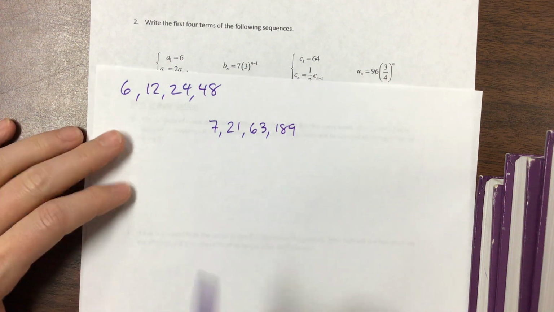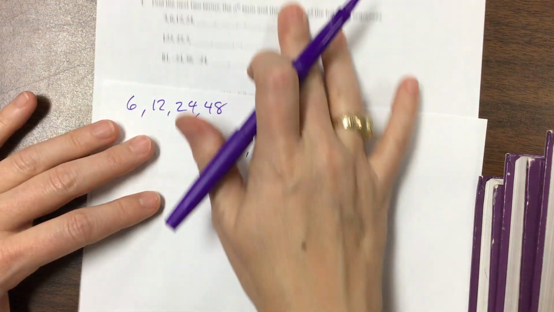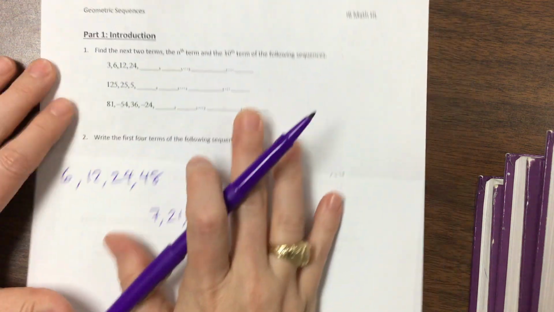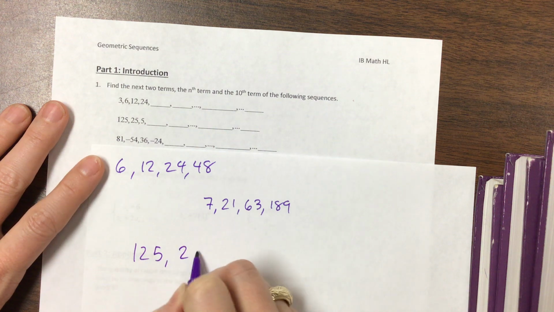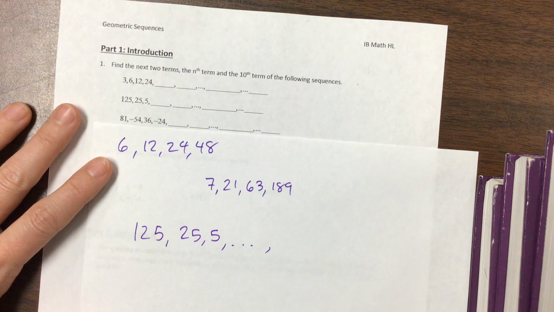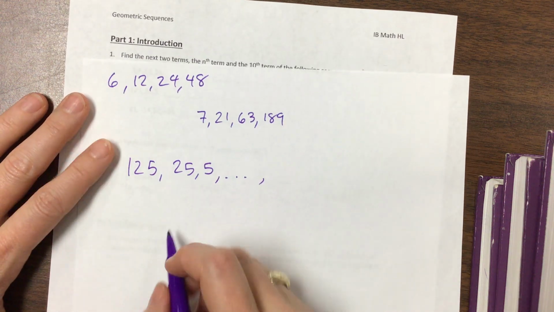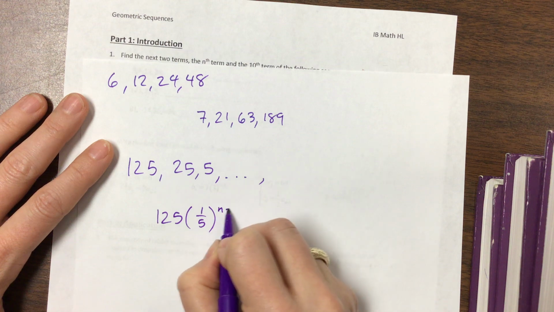I wanted to point out another thing that I forgot. Okay, so let's come back to one of the ones from the top. Okay, let's do this one: 125, 25, 5. If I want to find the nth term with this one, I take the first term, and the common ratio is 1/5 to the n minus 1.